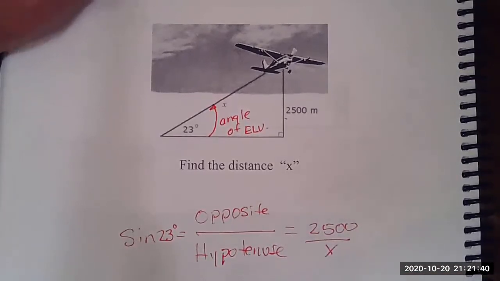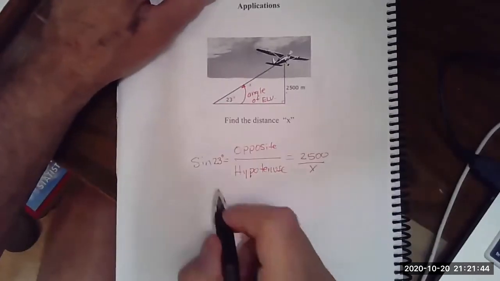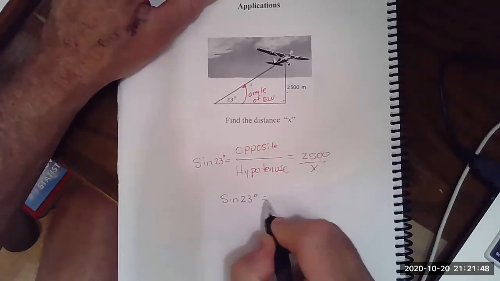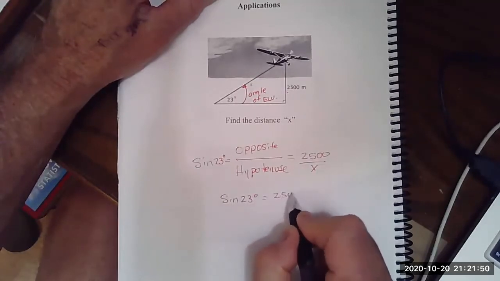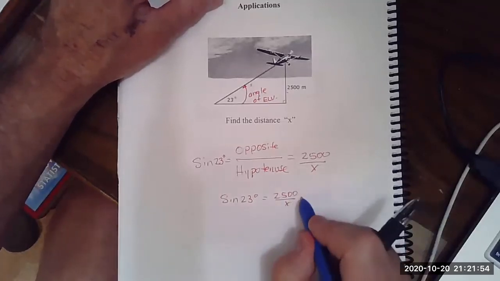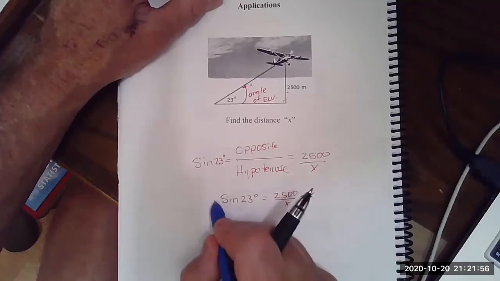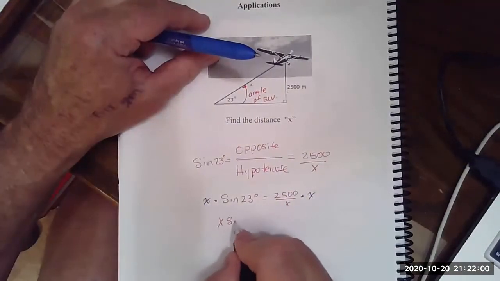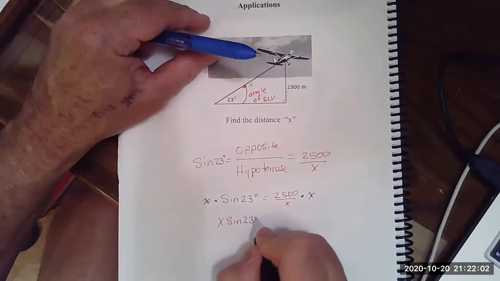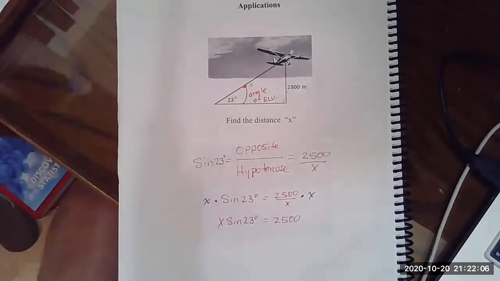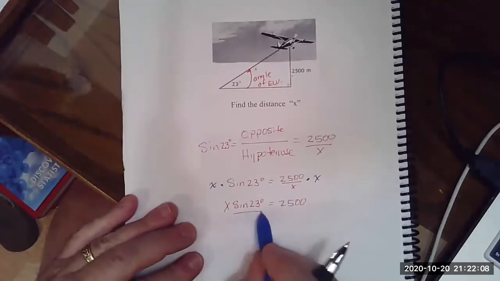So simplify this a little bit. This would be sine of 23 degrees equals 2,500 divided by x. A little algebra: multiply this by x, multiply this by x, and then divide both sides by sine 23.